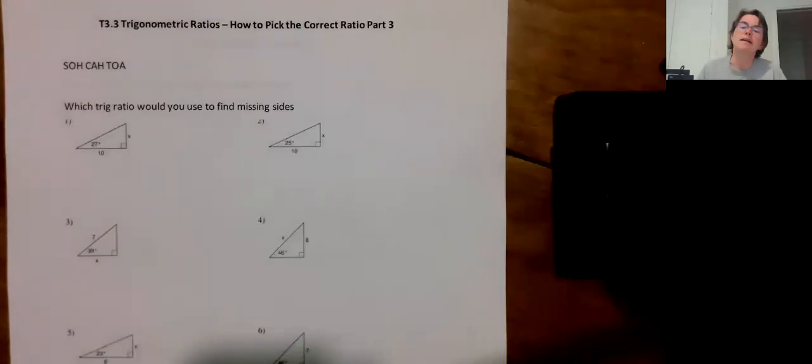Hi there, here is yet another exciting video on how to pick the correct ratio. It's so important. If you don't get the right ratio, then your whole question is going to be wrong. Or what often happens is you're trying to calculate the top angle and you end up calculating the bottom angle, and students just get super frustrated. So this practice before you start is going to make your life easier.